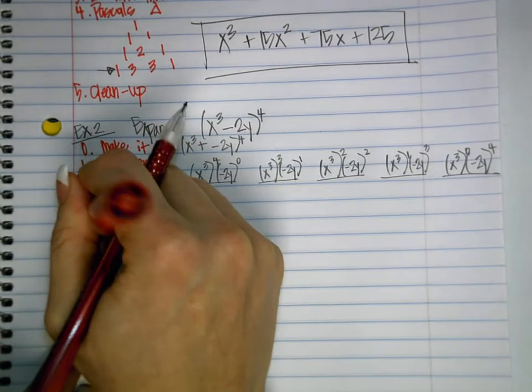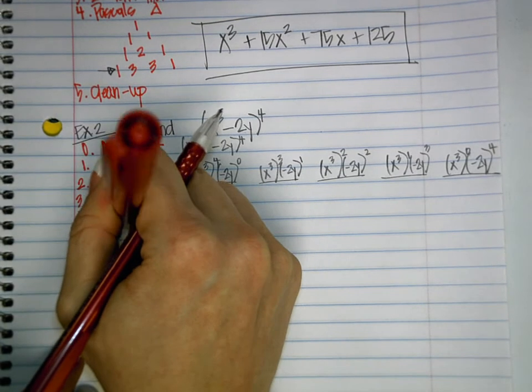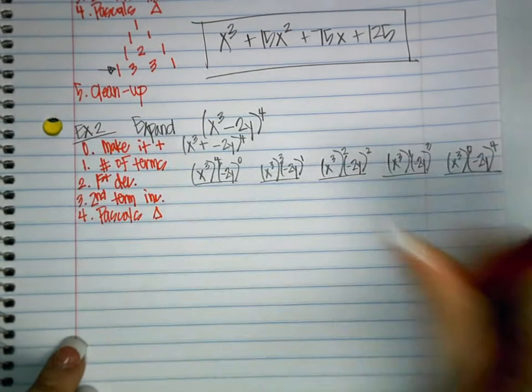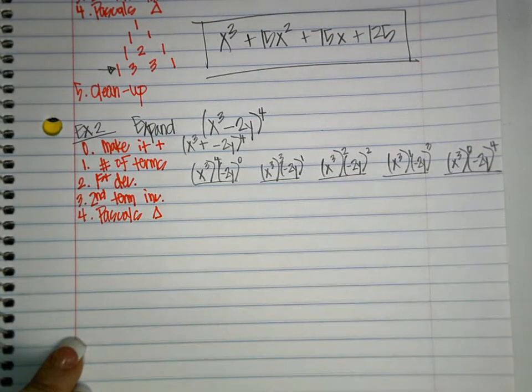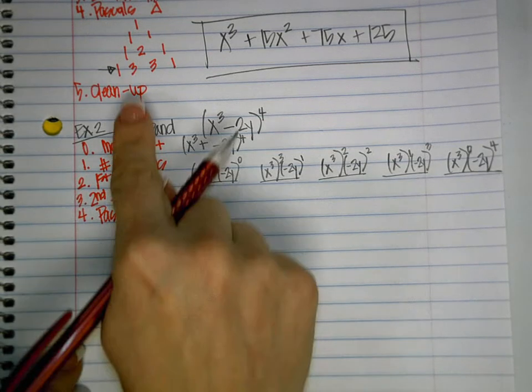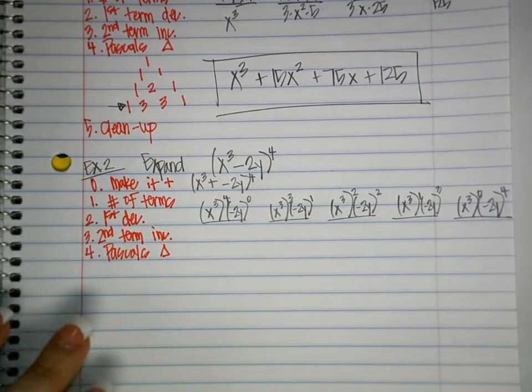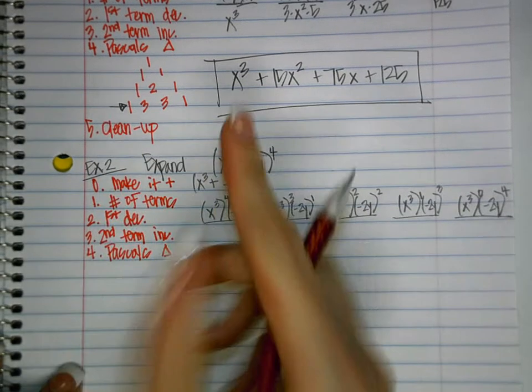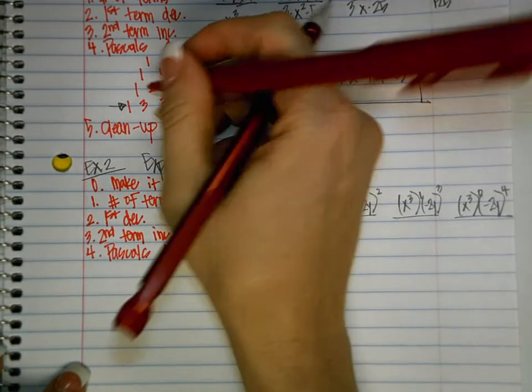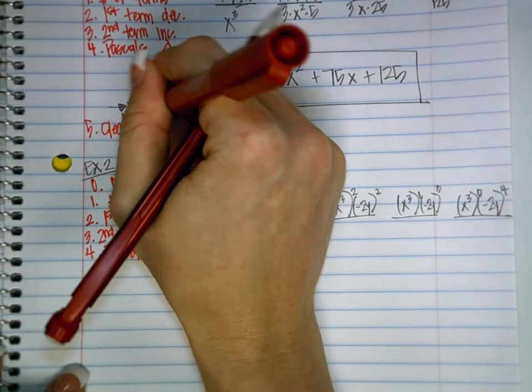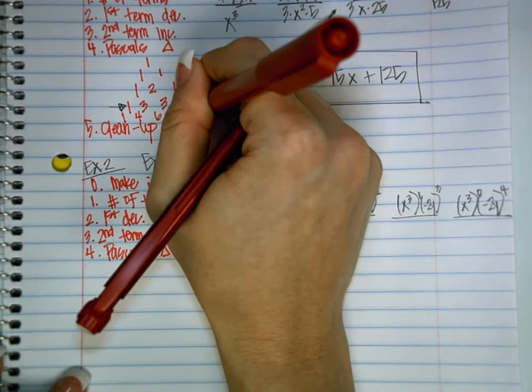We're going to use our Pascal's triangle. Do I have enough layers in my Pascal's triangle from what I had earlier? No, but I can go back. You can write a new one, or I can just go back to this one and you can write one more. Okay, I'm just going to write one more level. So 1, 4, 6, 4, and 1.